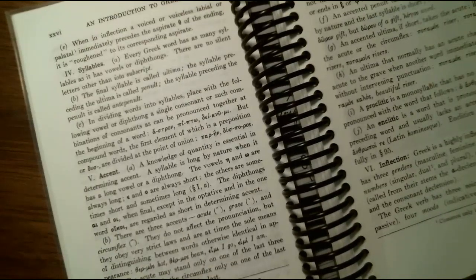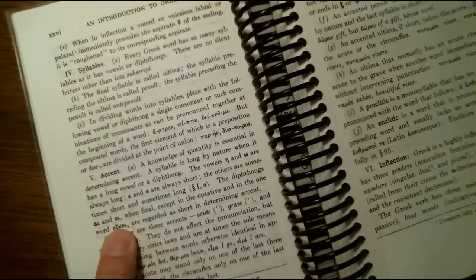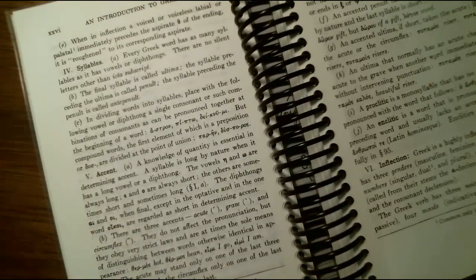Okay, so alpha, iota, when it's at the end of a word, is considered short. When omicron, iota is at the end of a word, it is considered short. That is counterintuitive because these are double vowels and it takes twice as long to pronounce them. But in Greek, the accent system treats them as short.